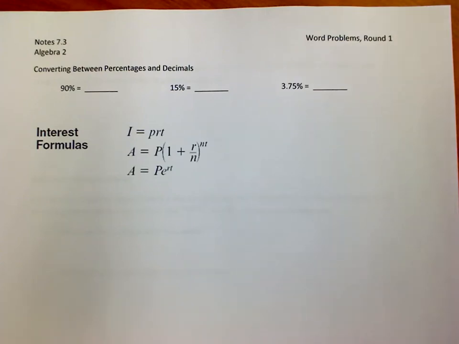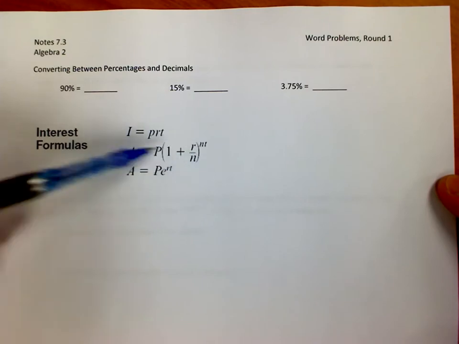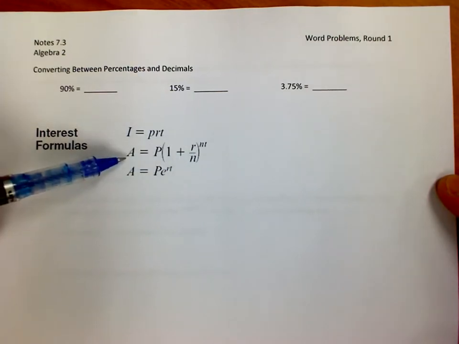Hi everybody, this is the first video of a series of videos today on lesson 7.3, and we're going to be talking about interest formulas and bank account problems, and this is part of our introduction to exponential equations. In the problems that we're working today, I call this round one because in this round I'm going to give you the value that's up in the exponent, and your job is to find the final value, okay?